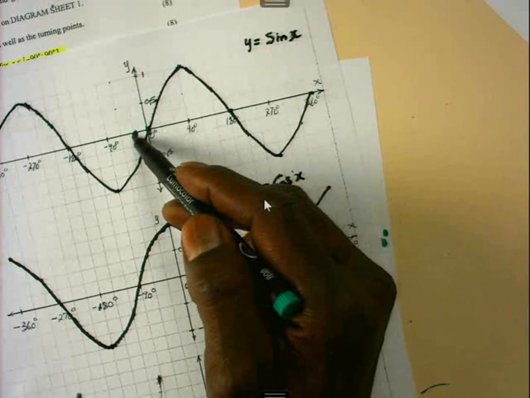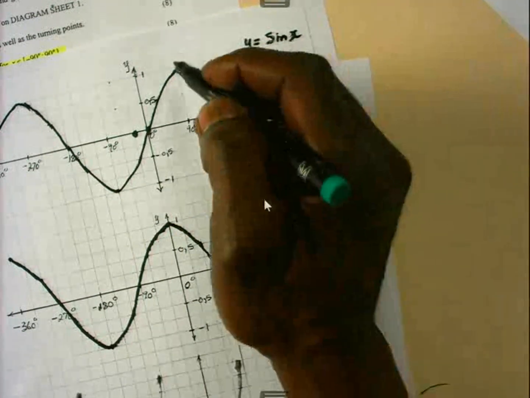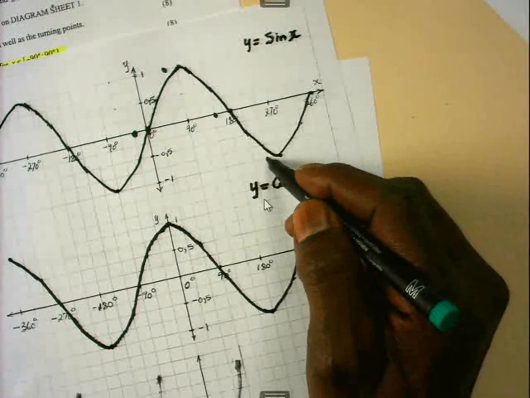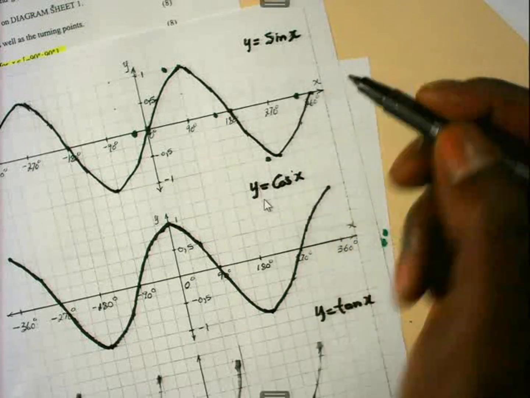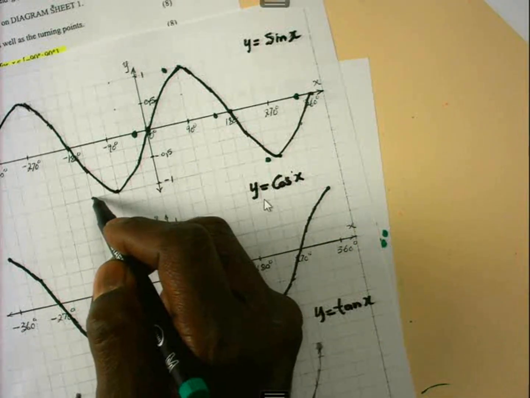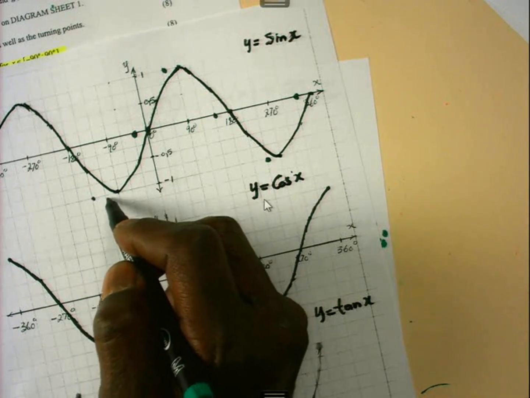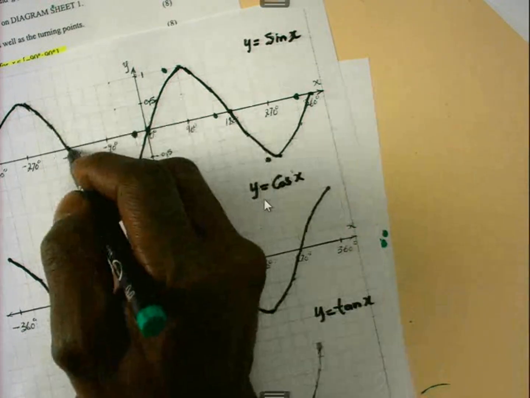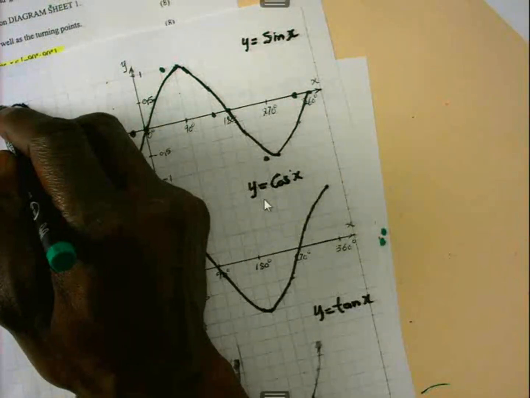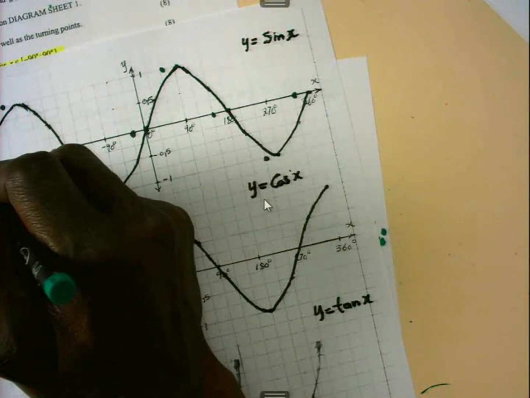This point will move to the left by 30 degrees, that by 30 degrees, that by 30 degrees, that one by 30 degrees, and this one by 30 degrees. Oops, this must be 30 degrees, that one is wrong, that by 30 degrees.